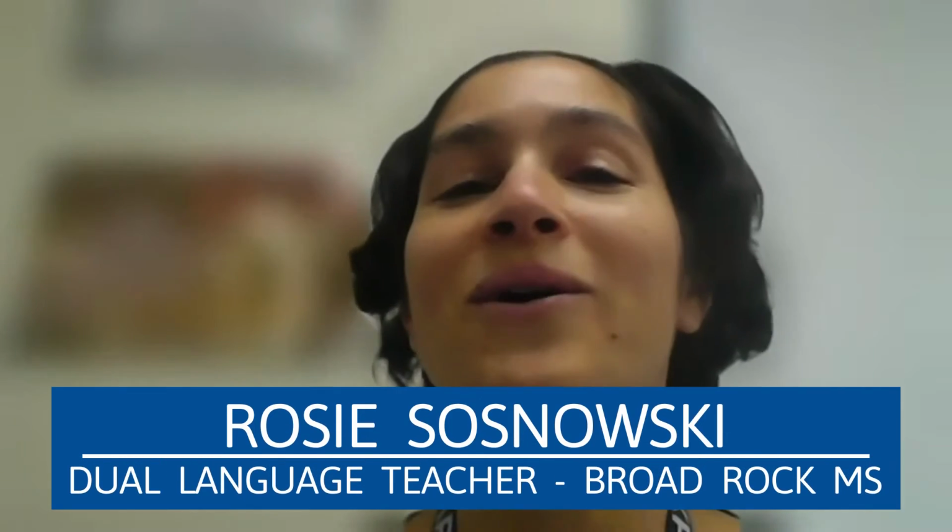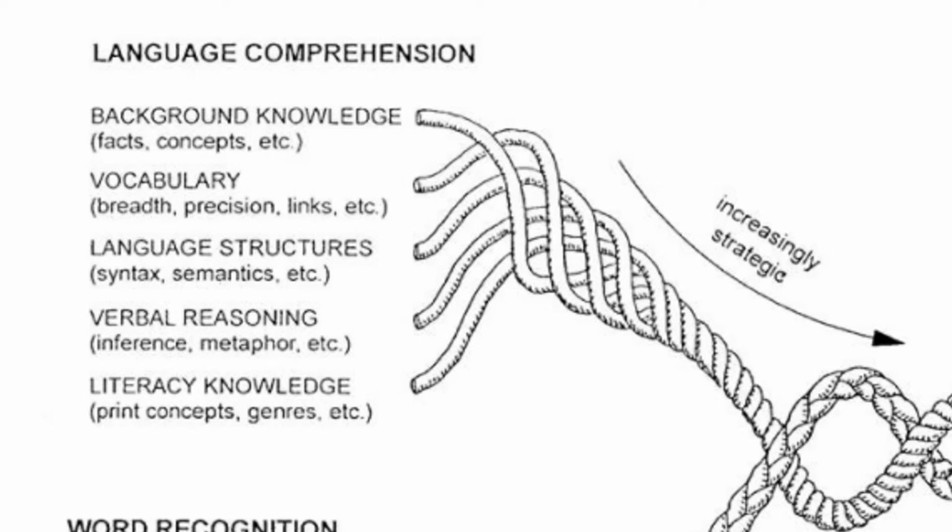It's Rosie Sosnowski, and I teach Spanish language arts to dual language immersion students at Broad Rock Middle School in South Kingstown. I can support the language structure strand. Many of our middle school students still need a lot of support when it comes to grammar and sentence structure for their writing skills, which are reciprocal to their reading comprehension skills. This is something that the English language arts teacher and I have worked together on in the past.